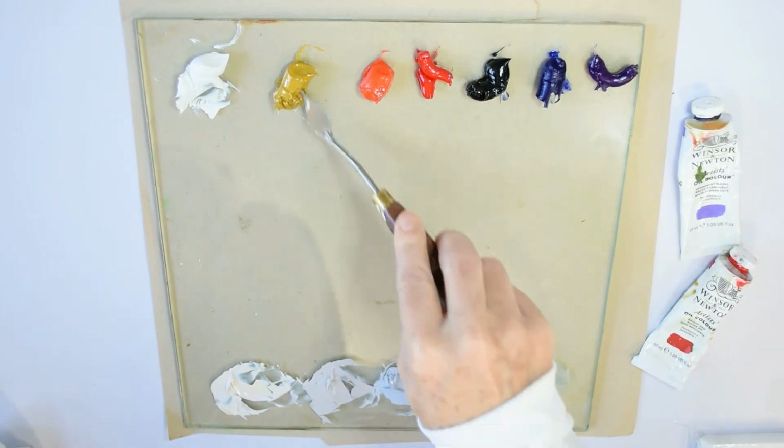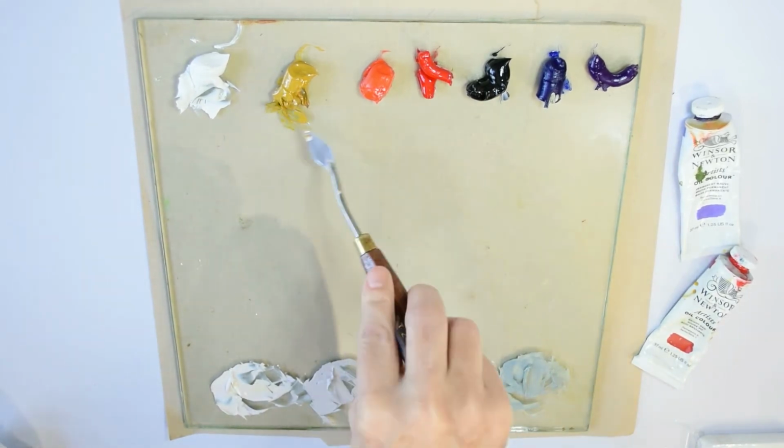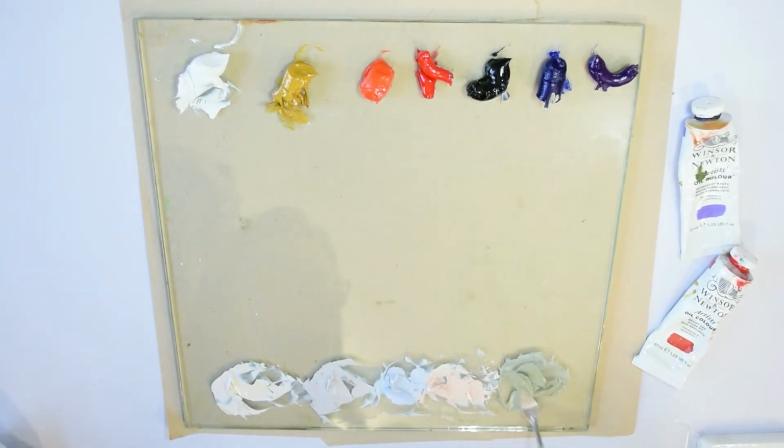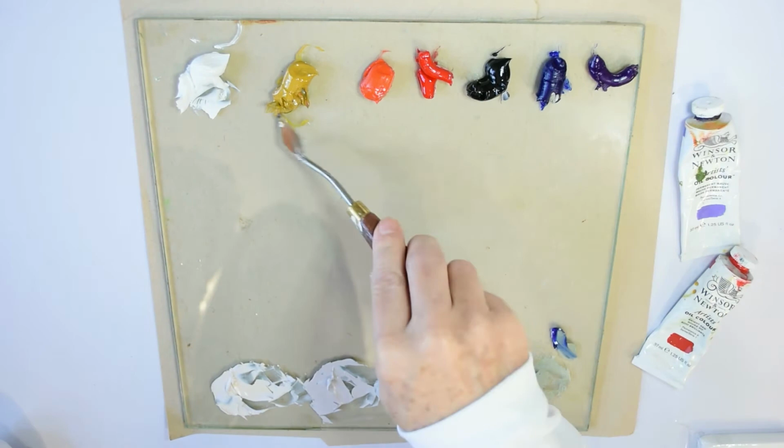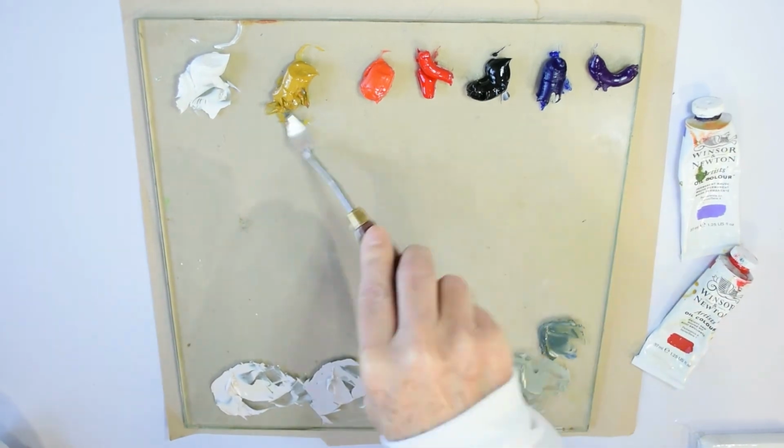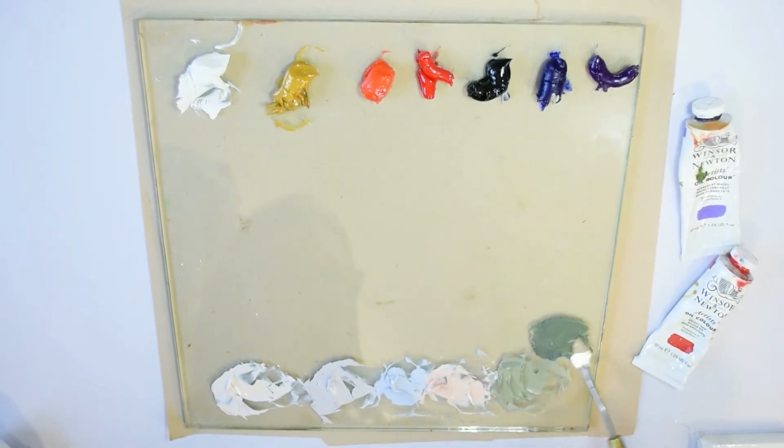This is part of the Selective Start process, mixing up your palette prior to starting to paint and placing brush strokes of the correct color and value in the correct spot, making the correct shape. I will demonstrate this in the next video.